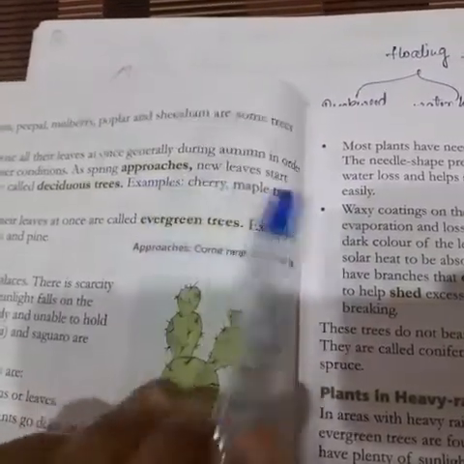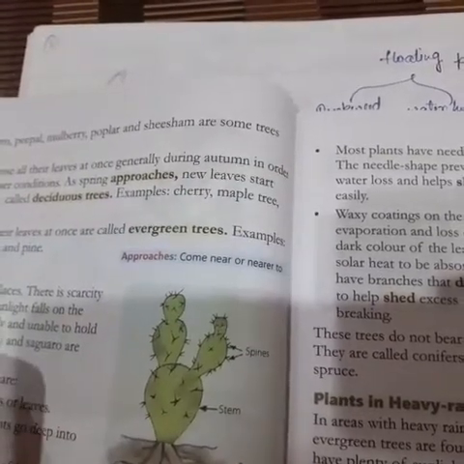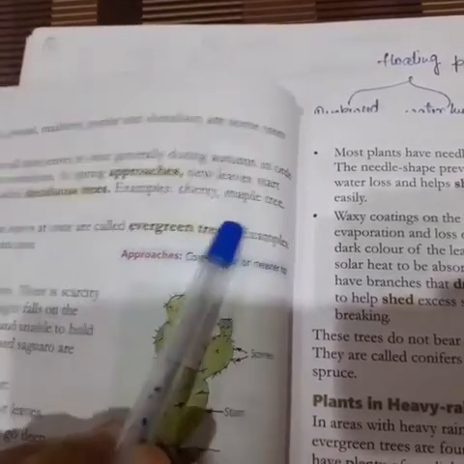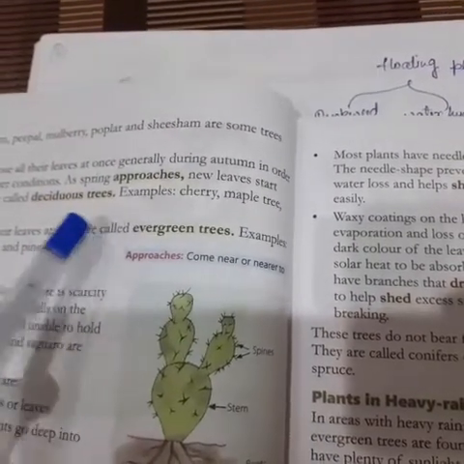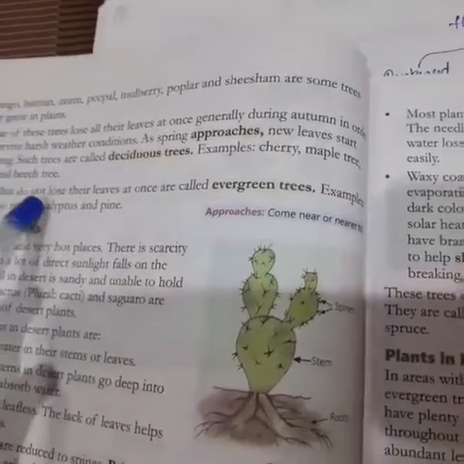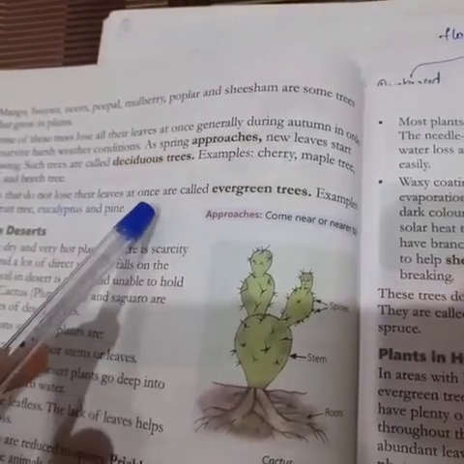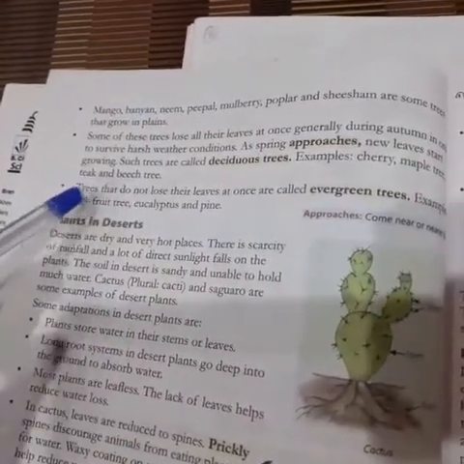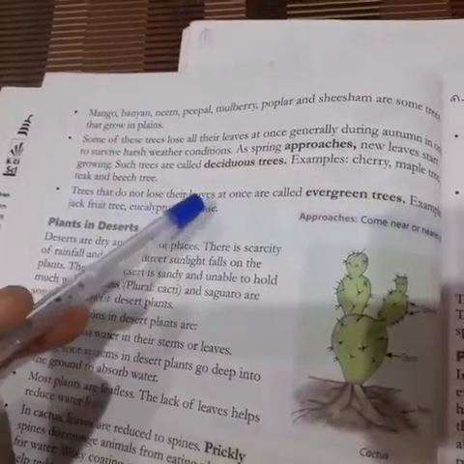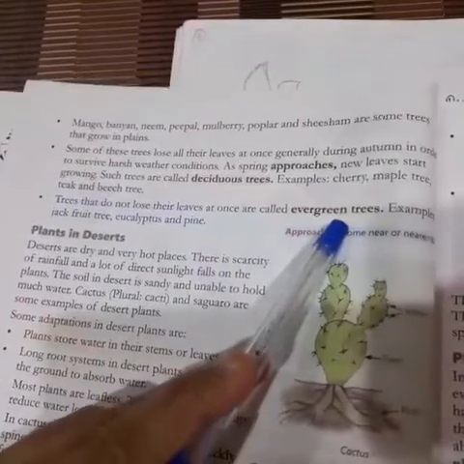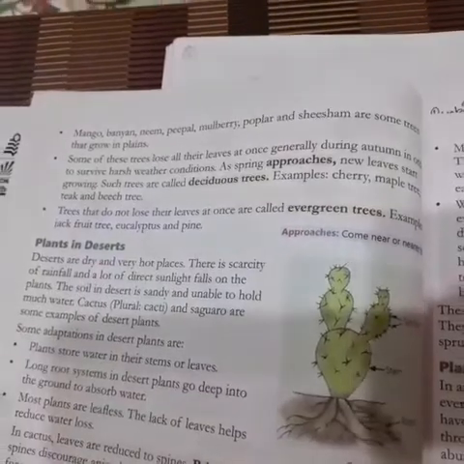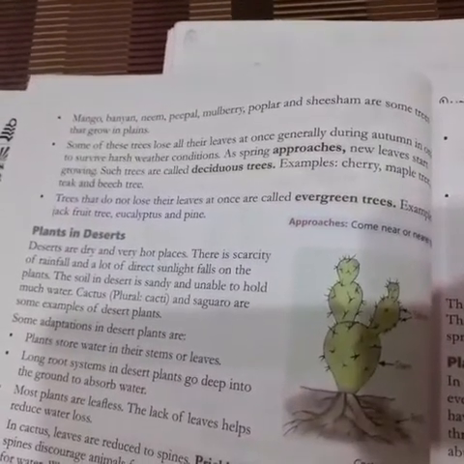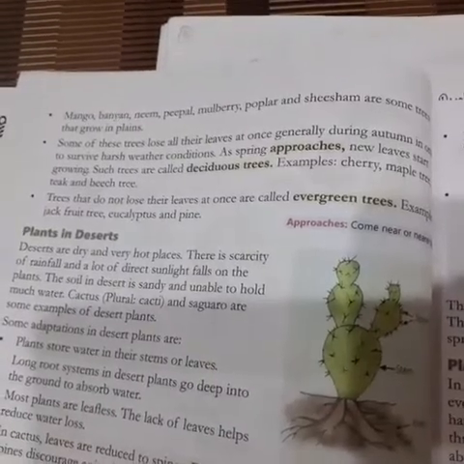As spring approaches, new leaves start growing. Such trees are called deciduous trees. Examples are cherry, maple tree, teak, and the beech tree. These are examples of deciduous trees. And some trees that do not lose their leaves at once are called evergreen trees. Examples are jackfruit tree, eucalyptus, and pine. These are the evergreen trees because they do not lose their leaves at once.